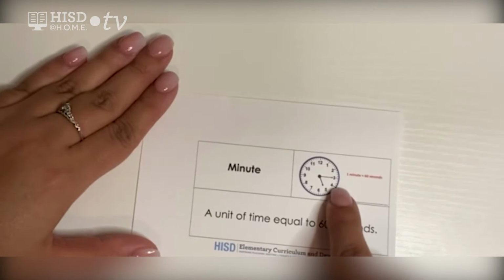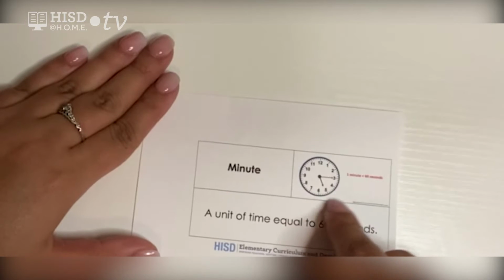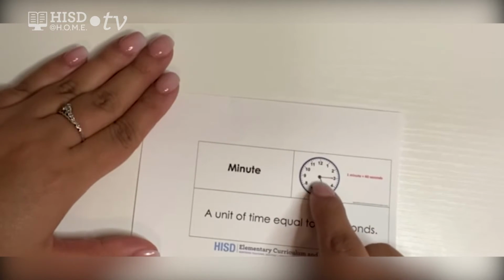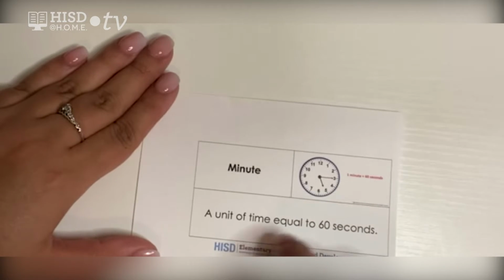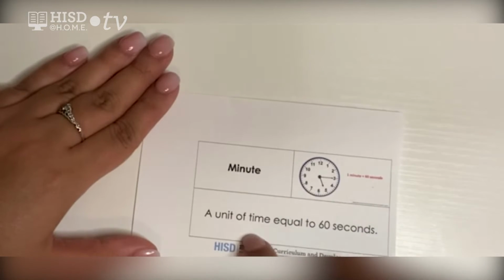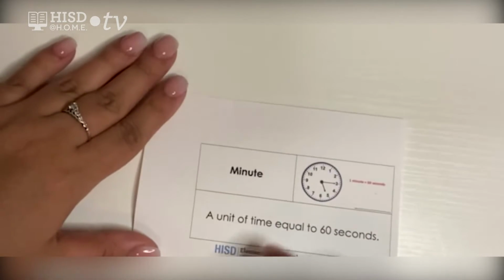So you guys see in between these big hours, or these digits here that are representative of hours, there's little hash marks inside, and those are the minutes. And if you see an analog clock like this, the longer hand is the minute hand, and the shorter hand is the hour hand. And there are 60 seconds in 1 minute, and there are 60 minutes in 1 hour.